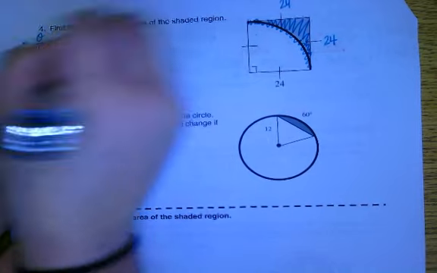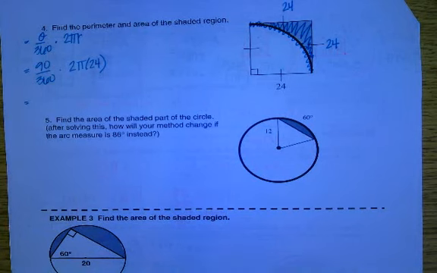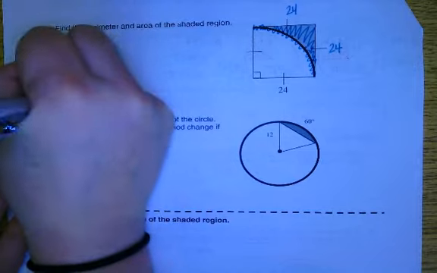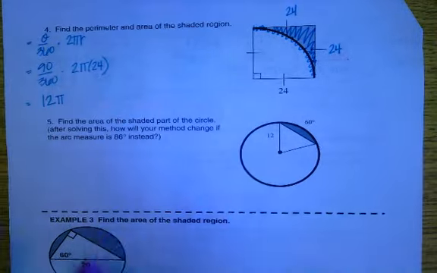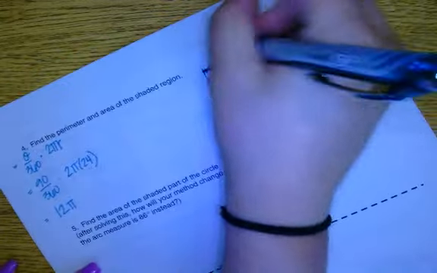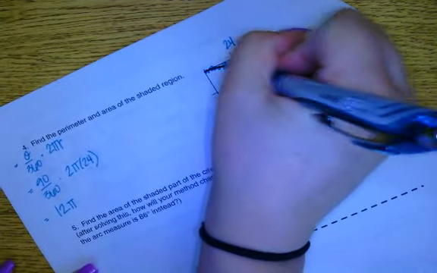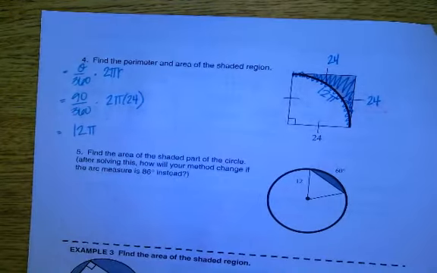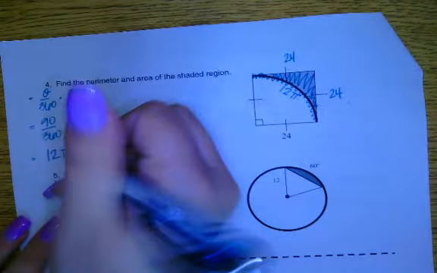Okay, somebody reduce all that and get it in terms of pi. 12 pi, very good. Okay, so when you're doing the perimeter, I know that I have 24, 24, and 12 pi.